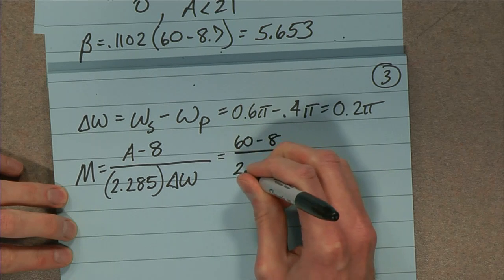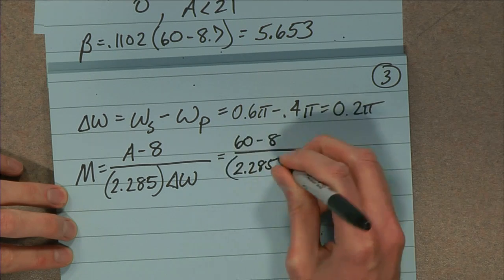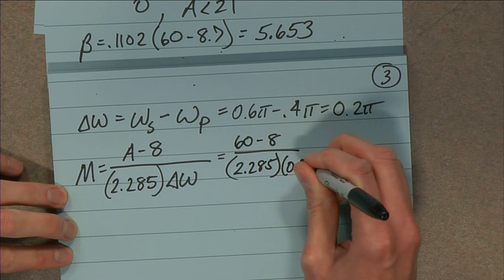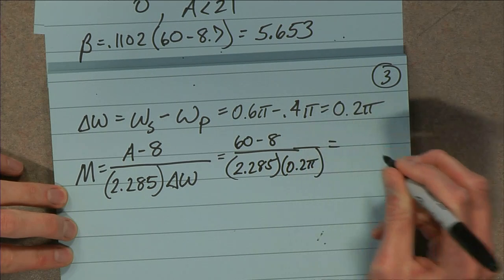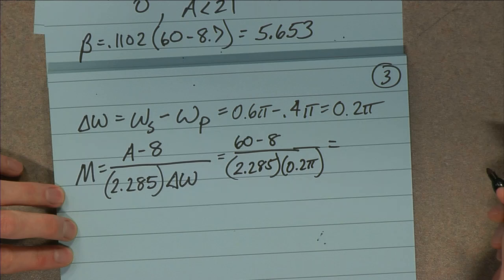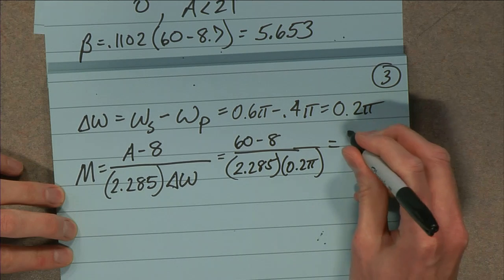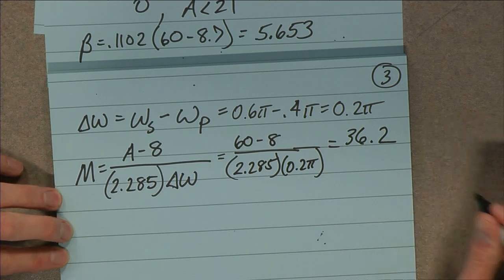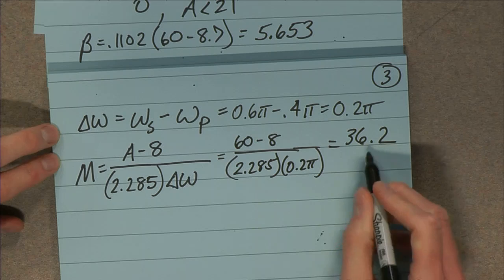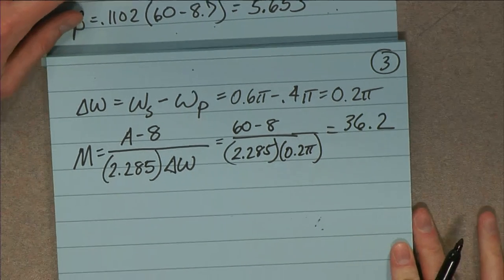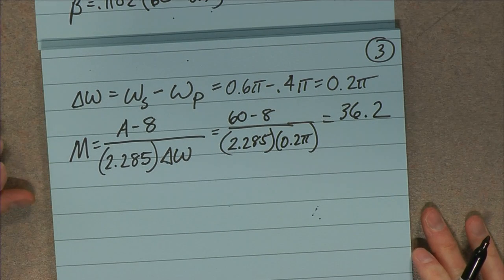And so we got 2.285 times 0.2 pi. If we crank all that through, I'm getting 36.2 for M. We can't have a 36.2 order filter, right? So 37 it is.